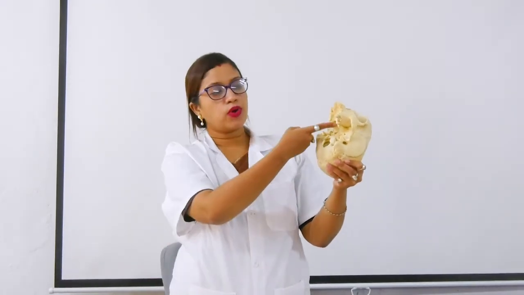Pterygoid process, and how many pterygoid plates are there? What are they? So these are the pterygoid plates, both sides. There is one medial pterygoid plate and these are the lateral pterygoid plate. These are all the part of this sphenoid bone, including pterygoid process. So just write it down.